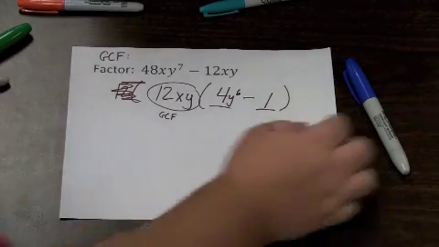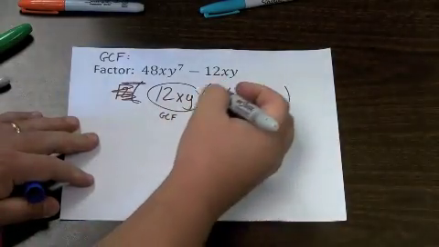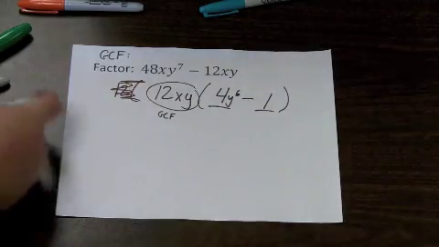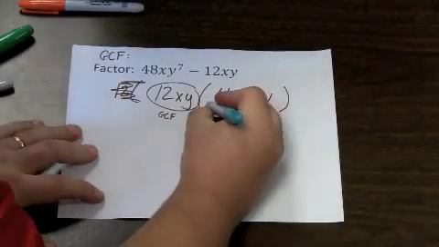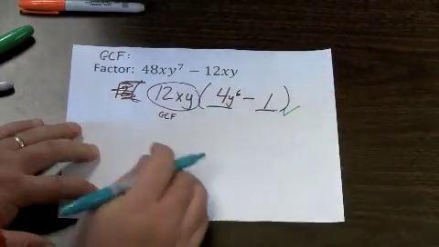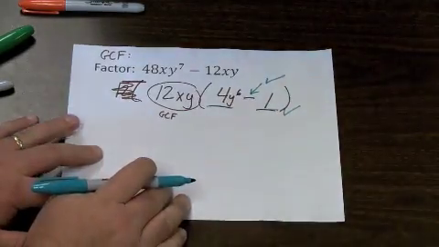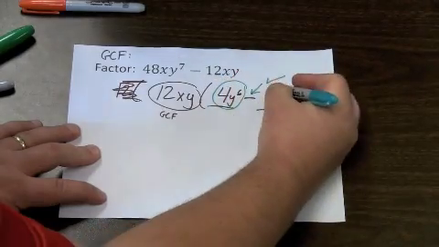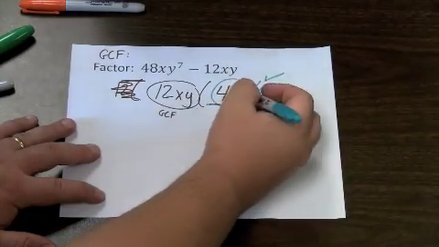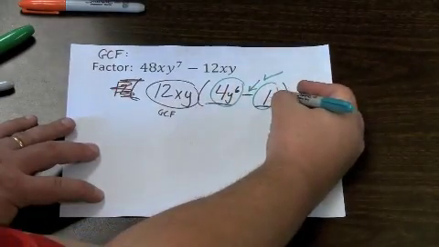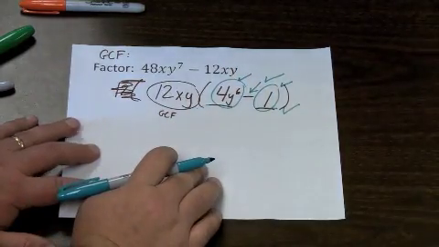Now, we need to check to see if the second part of the product is a difference of squares. So let's go through our checklist. Do we have two terms? We do have two terms. Check it off. Do we have a difference? We sure do. Look at the first term. Look at the second term. Is each term a perfect square? 4 looks good, y to the 6th looks good, and 1 looks good. So we're good. We do have a difference of squares.